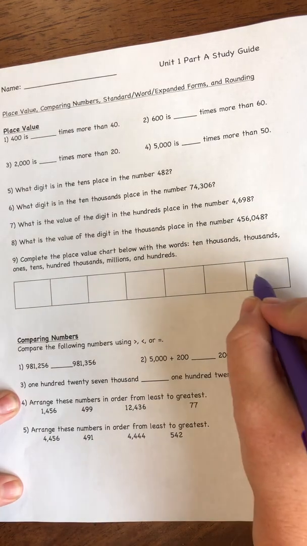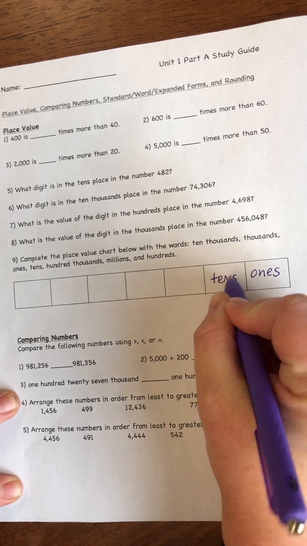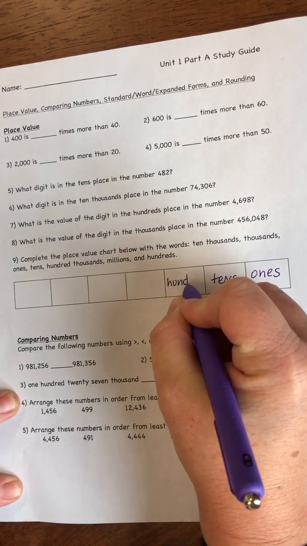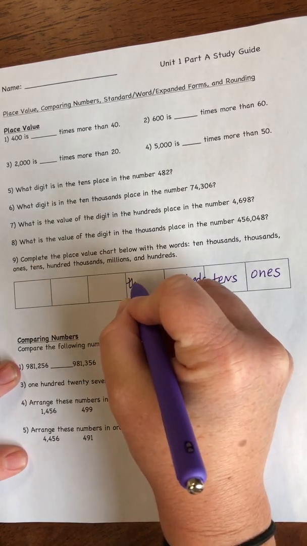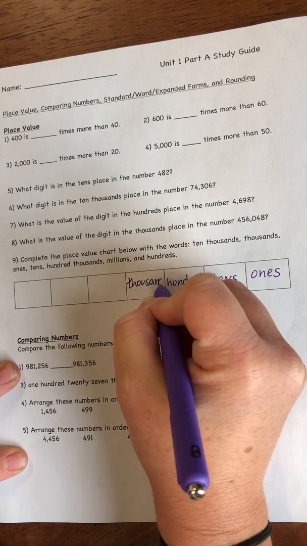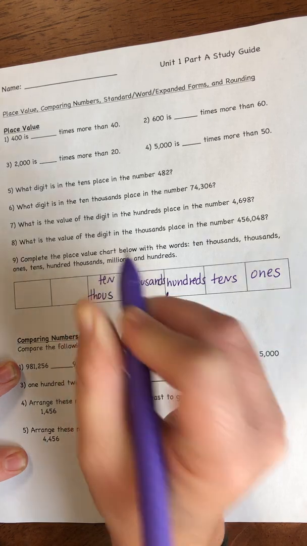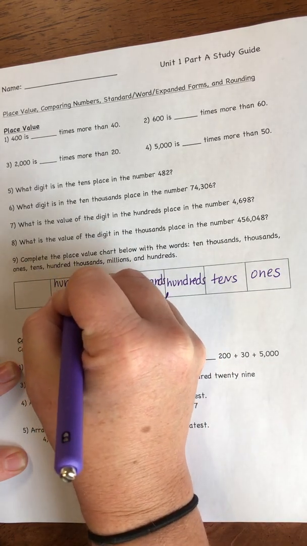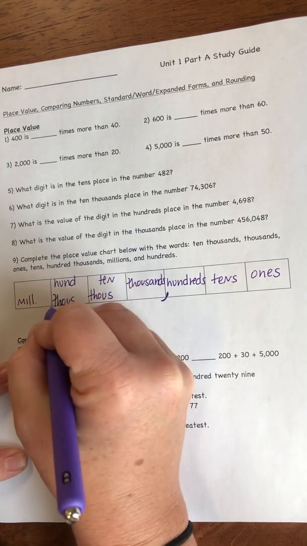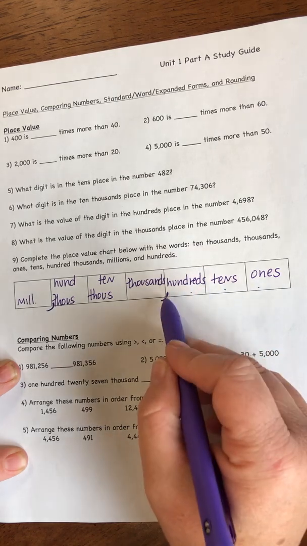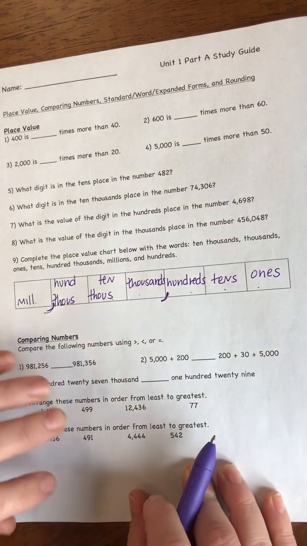So the place value chart would be ones, tens, hundreds, and you always put a comma after every third number. Thousands, 10,000s, 100,000s, and then your millions. And don't forget that comma. 1, 2, 3, comma, 1, 2, 3, comma. Okay? So now let's pick a few of these to do.